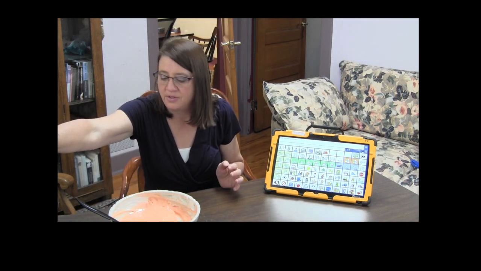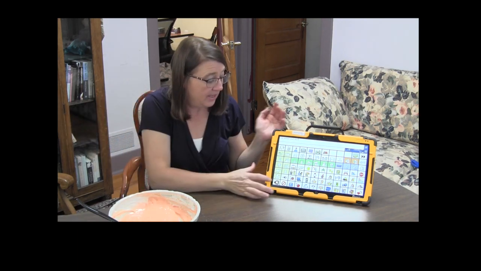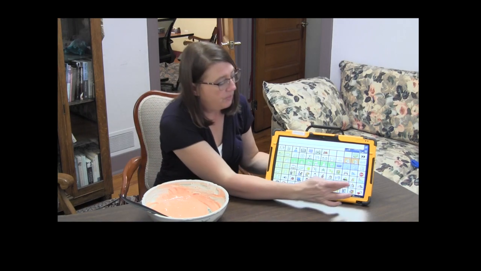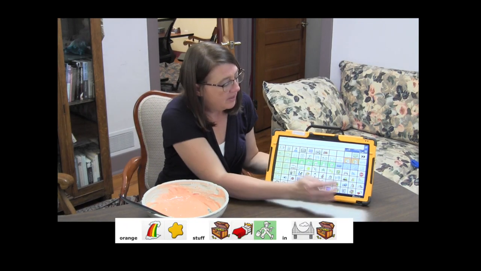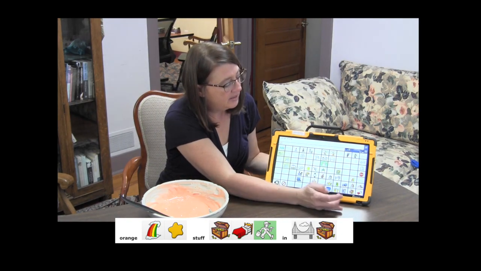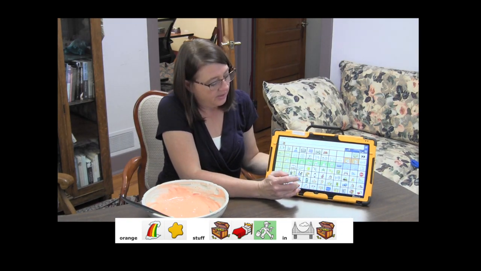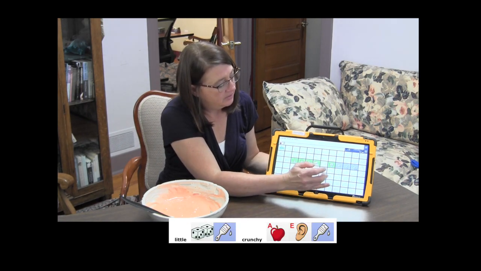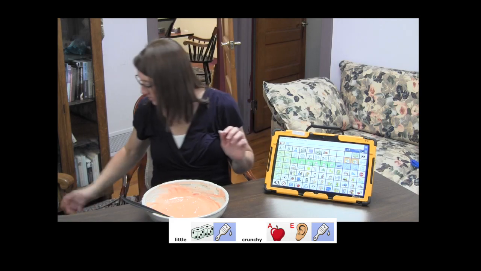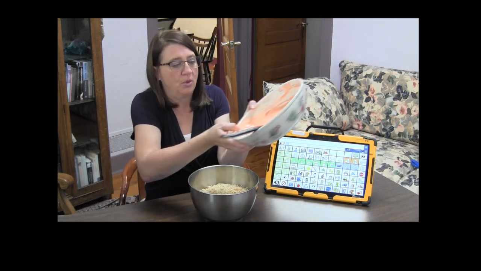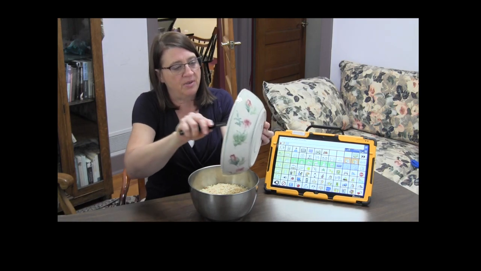I'm going to put my colors away. And now, again, we have to put our, now it's orange stuff, right? We have to put our orange stuff into our little crunchy cereal. So here's our bowl with our little crunchy cereal, and I'm going to pour in the orange stuff.